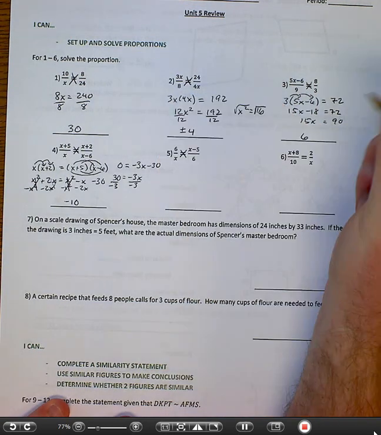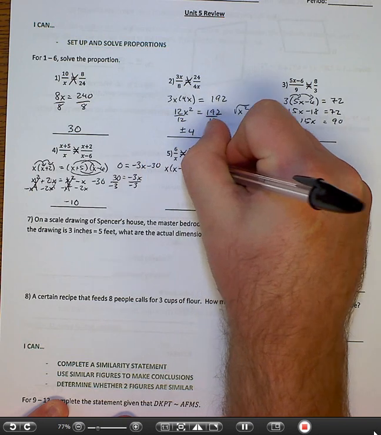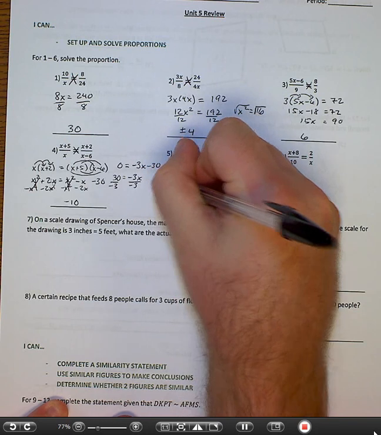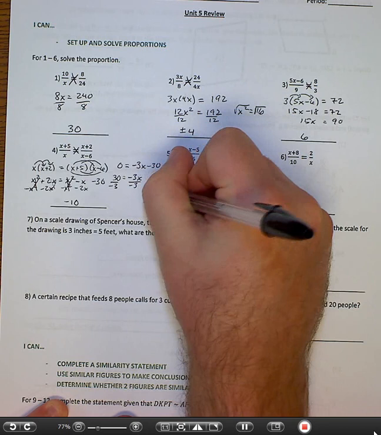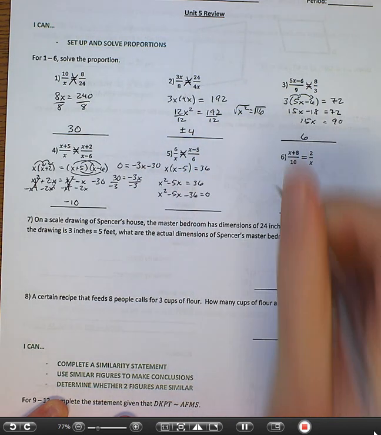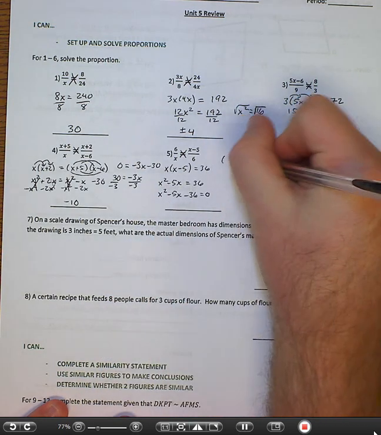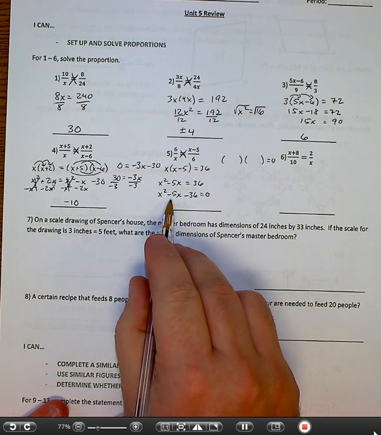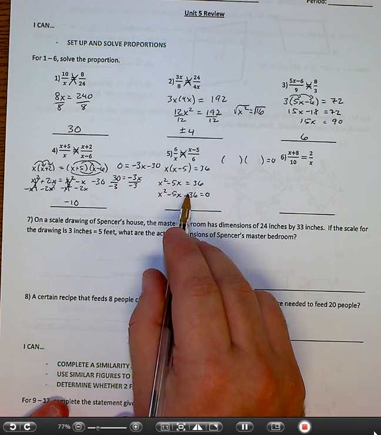Cross multiply x times x minus 5 equals 36. Distribute, I get x squared minus 5x equals 36. Get it equal to 0. X squared minus 5x minus 36 equals 0. Now I got to factor. So two numbers that multiply to give me negative 36 and add to give me negative 5. I'd look at the multiplying first, so start looking at numbers that multiply to get me negative 36.